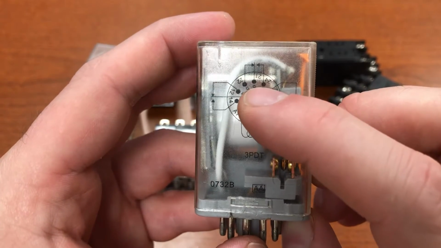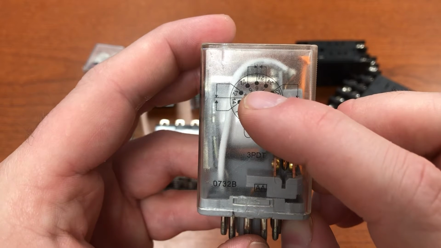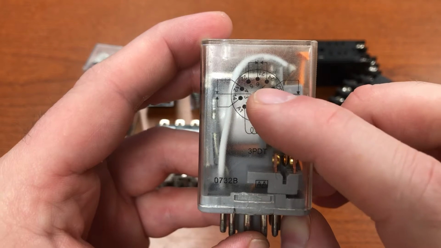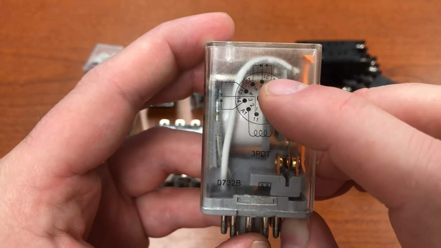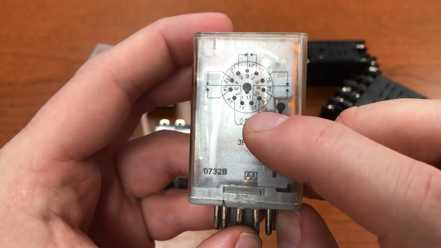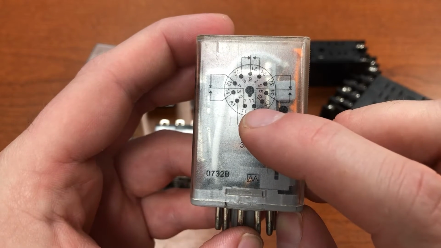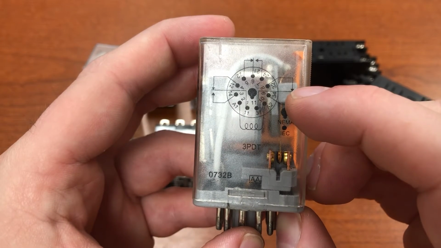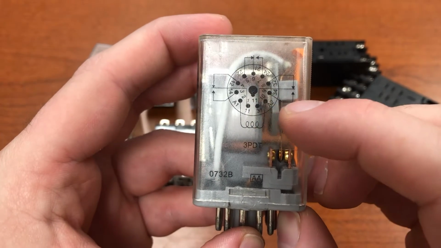So if I move to this one up here, 6 is the common. So if I connect out of 5, that'll be normally closed. If I connect out of 7, that's the normally open. And then this group, 11 is my common, and then 8 is normally closed, and 9 is normally open.